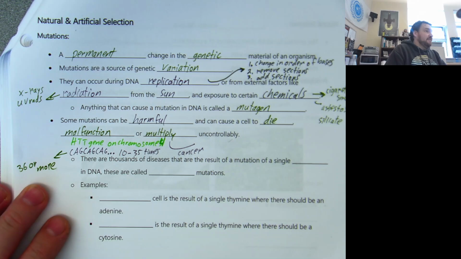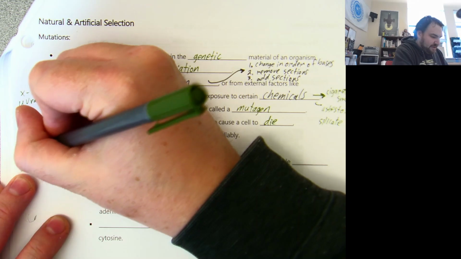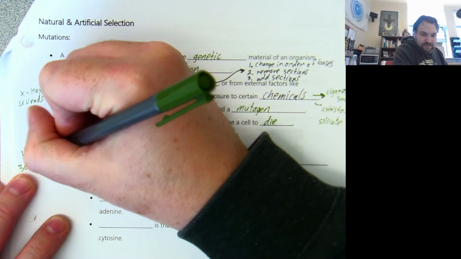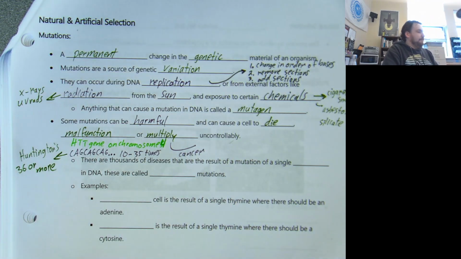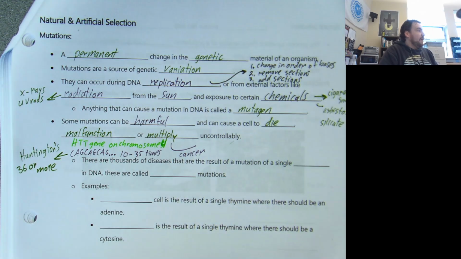all of a sudden, that triggers something in this person called Huntington's. Huntington's chorea. Yep, Huntington's disease. All it is is an extra CAG sequence.